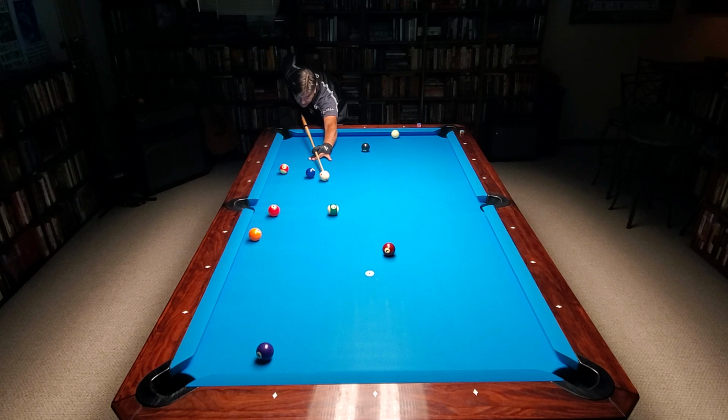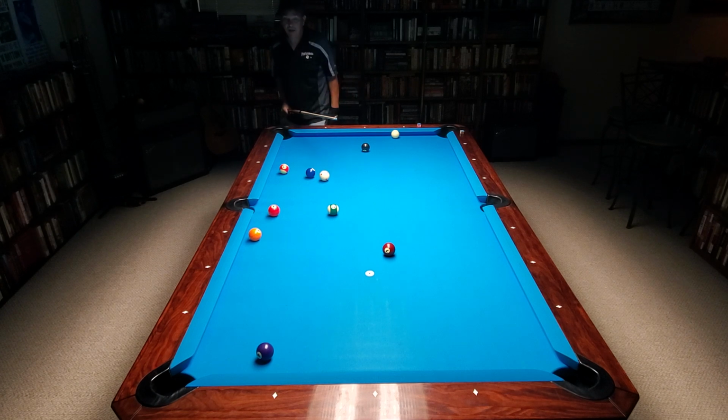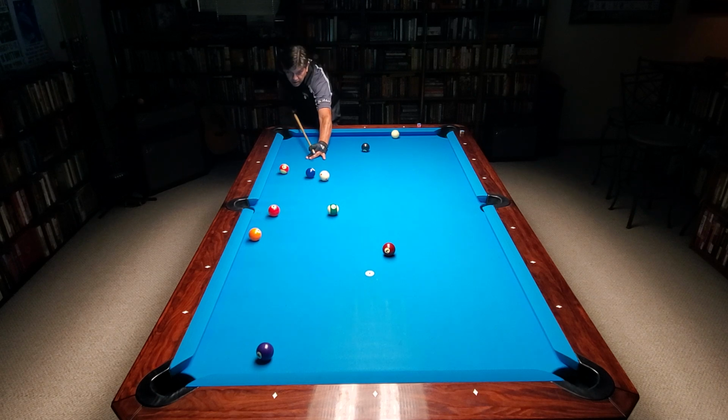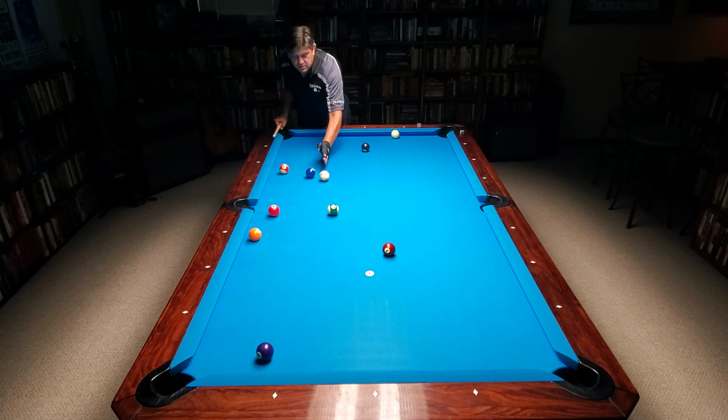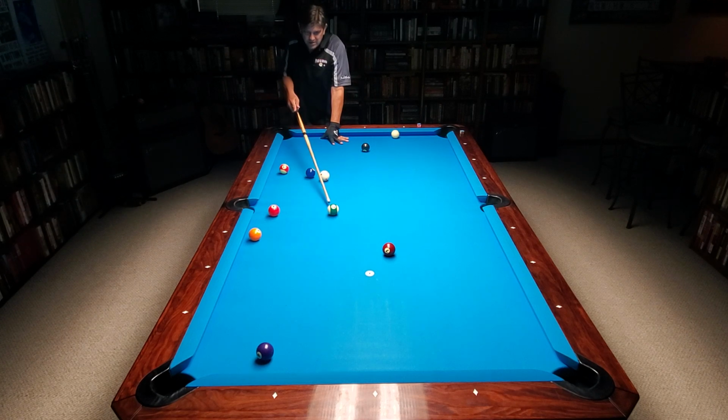Experience tells me that's the line. And I know if I'm going to shoot it firmer, if I want to shoot this really firm with some outside spin, some left, then my line's going to be even further out here. Because what's going to happen is the harder I hit this, the more the cue ball is going to want to deflect to the right. Well, if it deflects to the right, it's going to end up hitting this ball too thick.